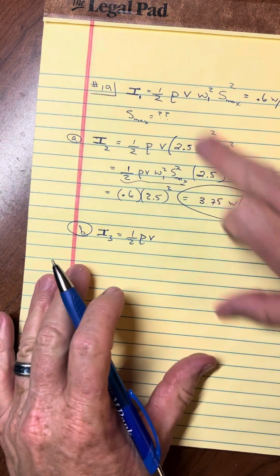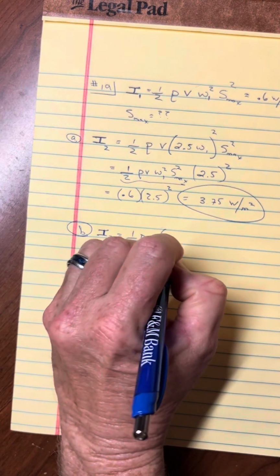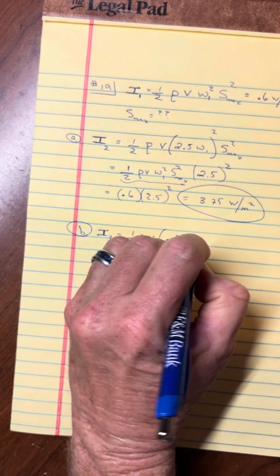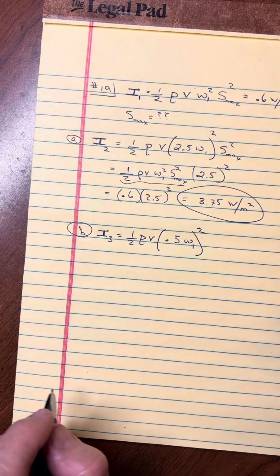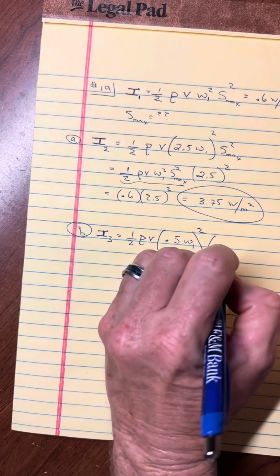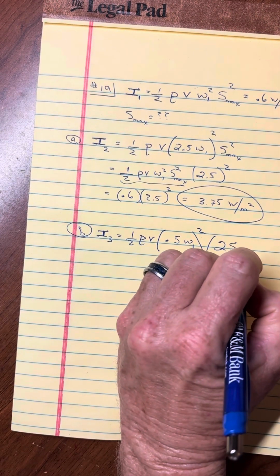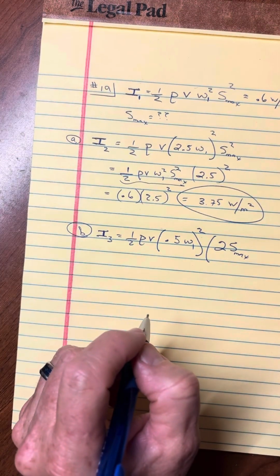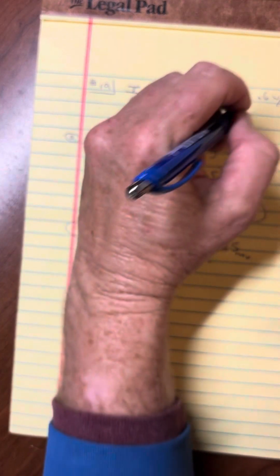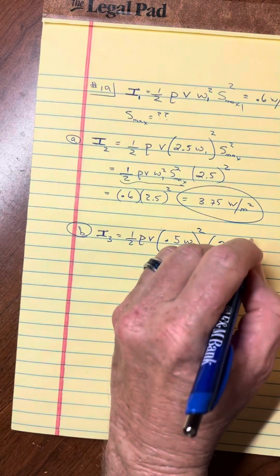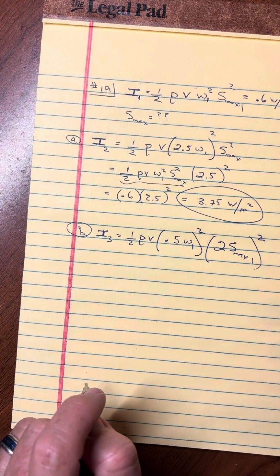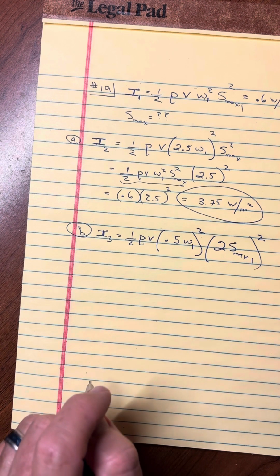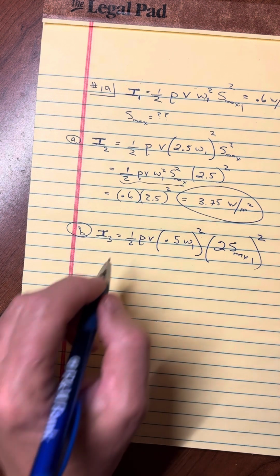Because using this same equation, I'm now going to take the frequency and cut it in half. And I'm going to take the original amplitude, maybe I should call it 1, and double it. So the frequency's cut in half, but the amplitude's doubled.